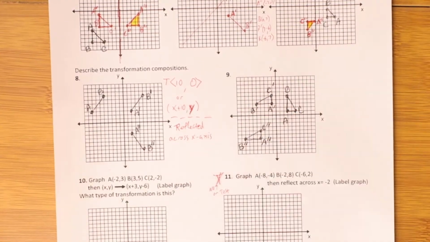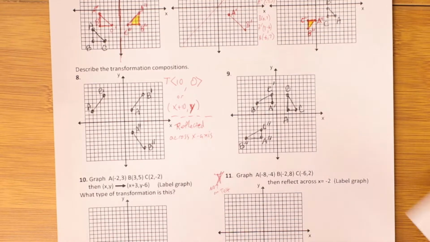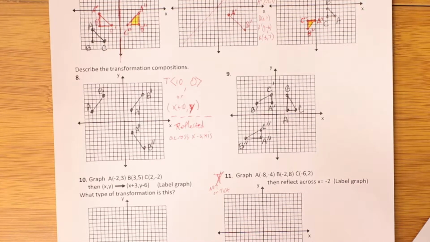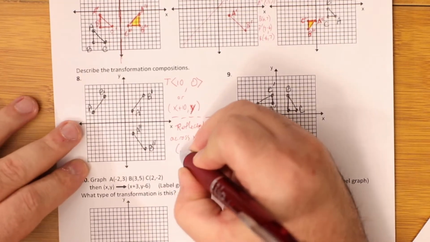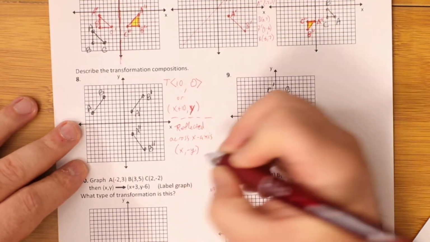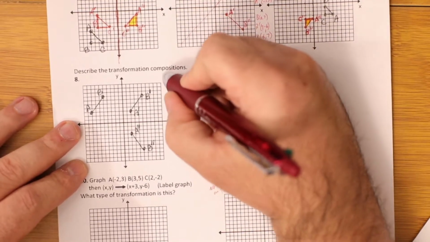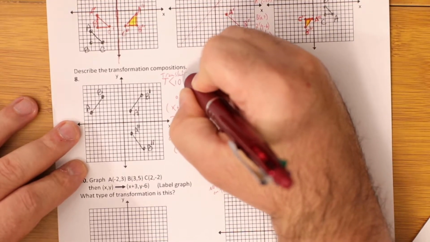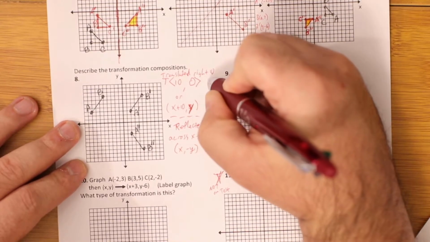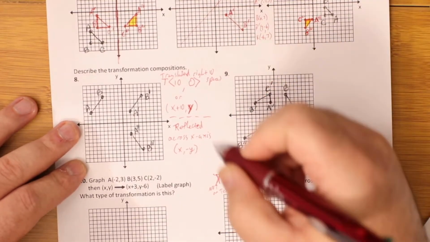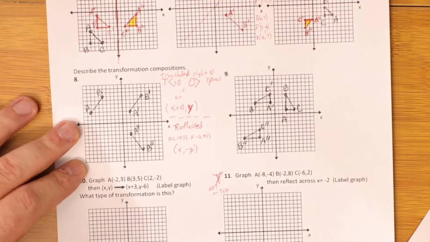And the rule for reflecting across the x-axis is x comma negative y. So this is translated right 10 spaces and then reflected across the x-axis.